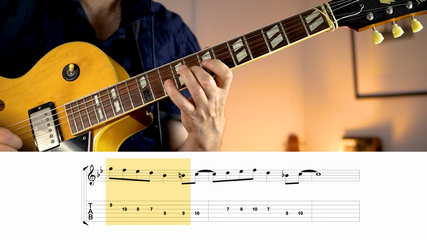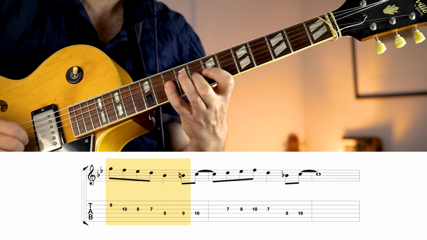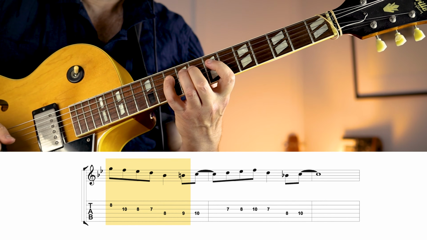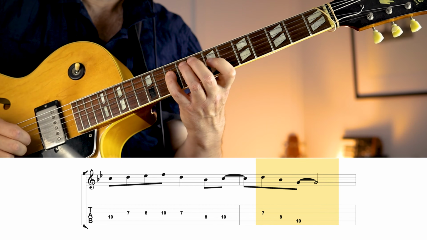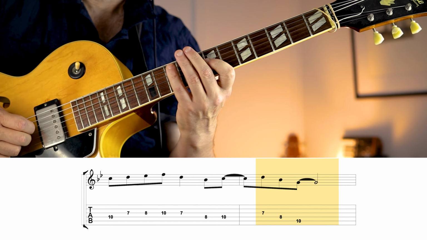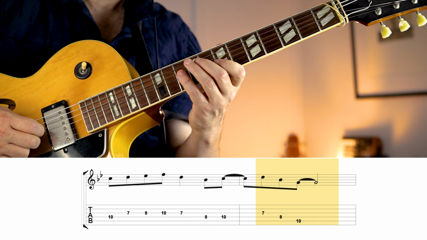You might add approach notes or a pickup leading into the phrase. Or you might extend the phrase by continuing beyond its original ending. Or you might combine both approaches.